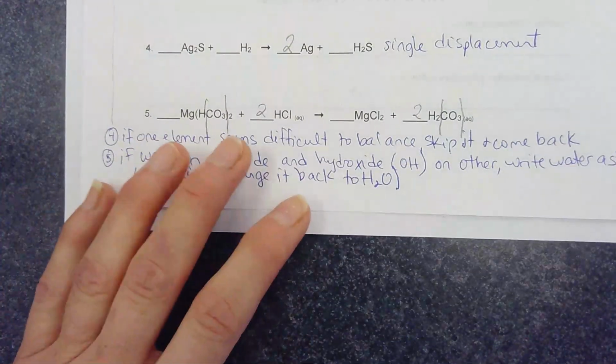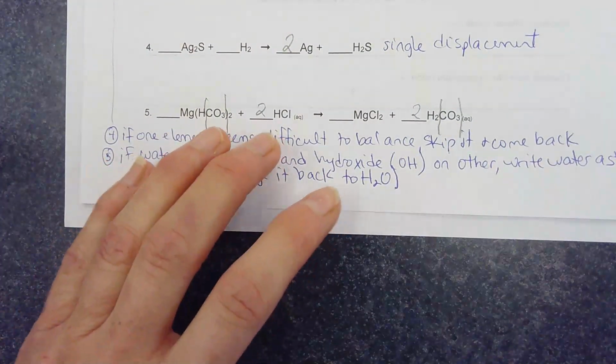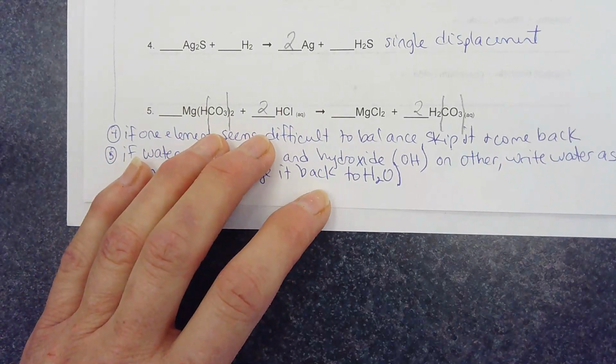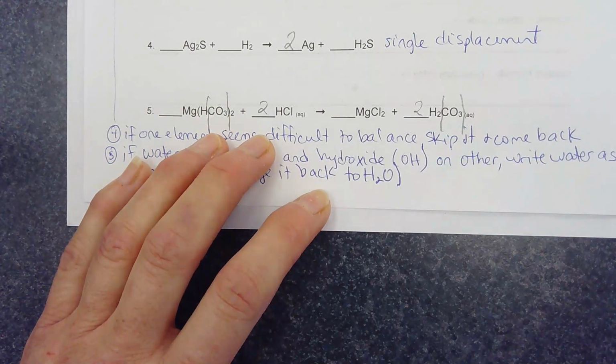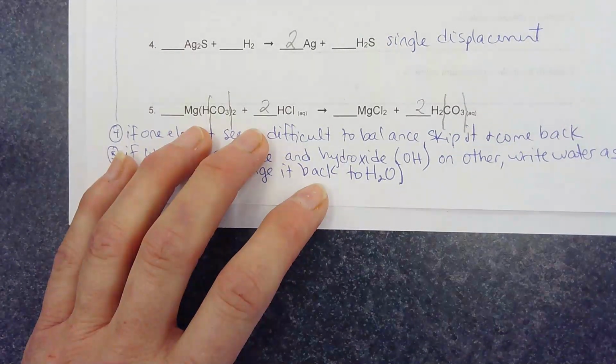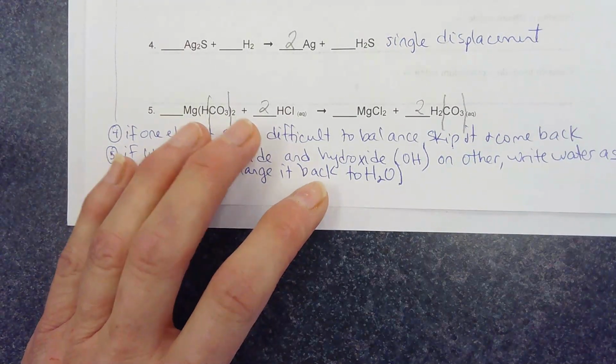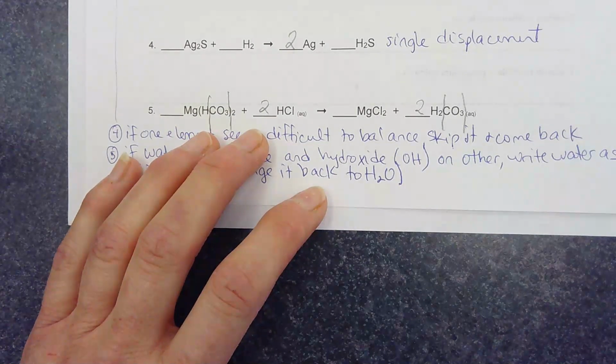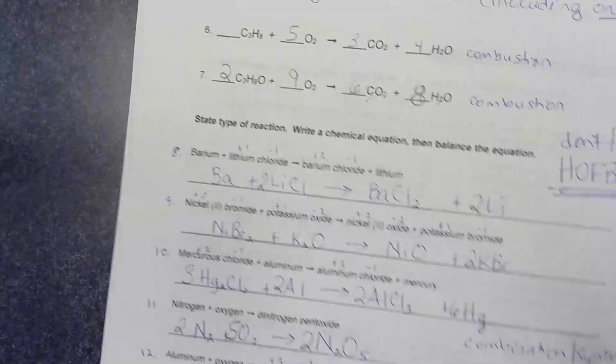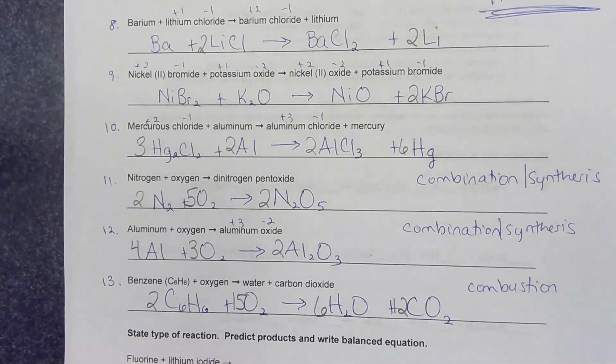This number 5 is basically a double displacement, but it's a little bit off, okay? So we can just leave it. I wouldn't ask you one that's off. It is basically a double displacement though. All right, so flip now. You label these. You've just got 3 to label. Label those 3.